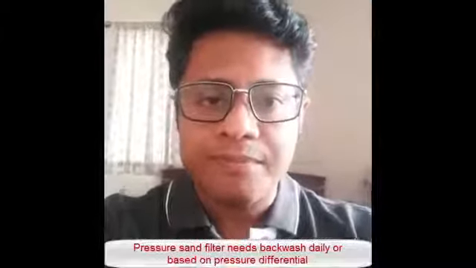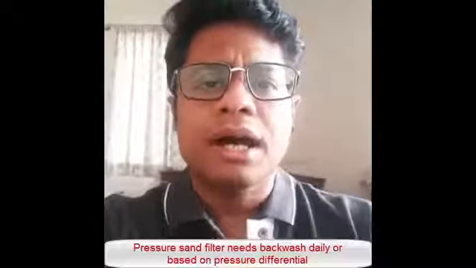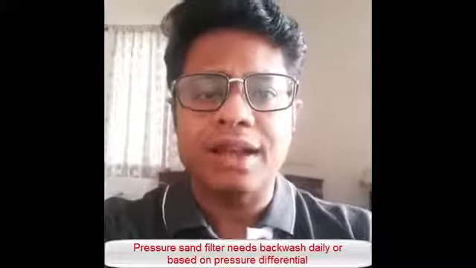What should you do? First, backwash is required for the sand filter. It is generally designed for a daily cycle, a daily backwash of 15 to 20 minutes. For the activated carbon filter and sand filter, it's a similar kind of backwash based on accumulation. Generally, backwash is done based on pressure differential. You will have a pressure gauge in your system which will indicate a higher pressure if the cylinder chokes more. So based on the pressure differential, backwash needs to be done, but generally a daily backwash for sand and carbon.